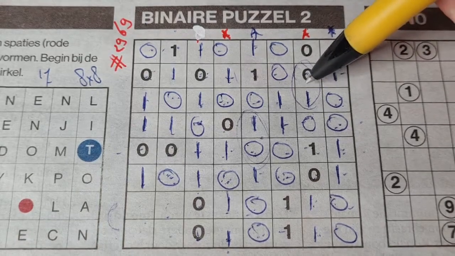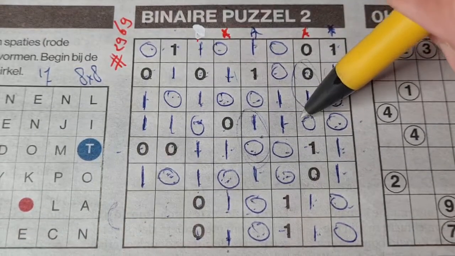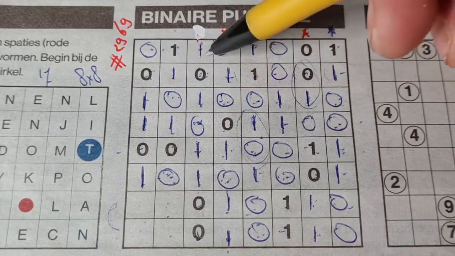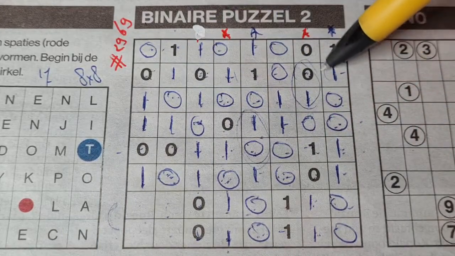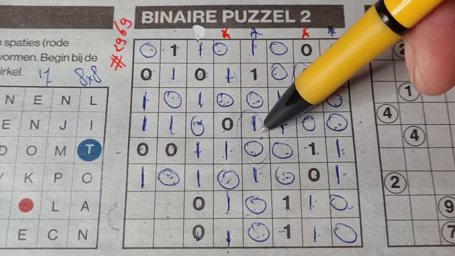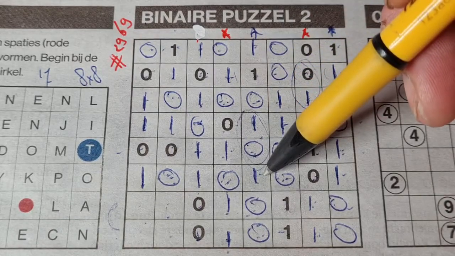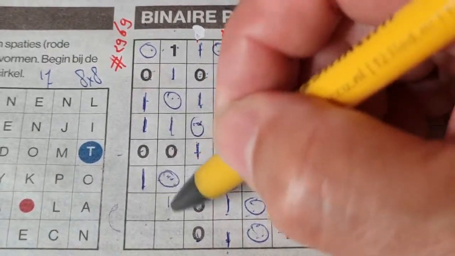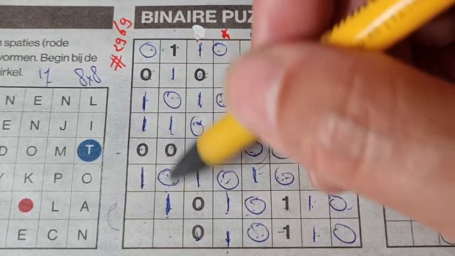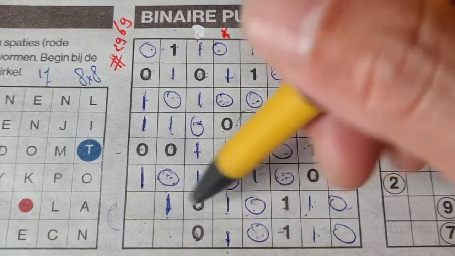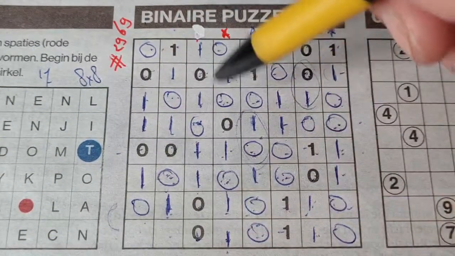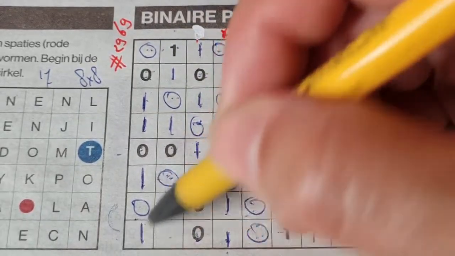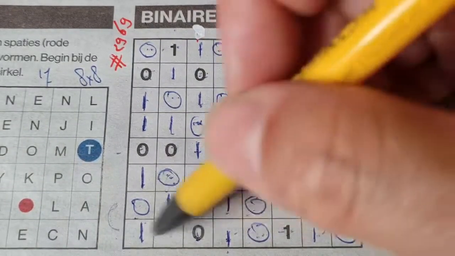Then can we compare this? Cannot compare the columns. 1 1. Double O. Here 1, there 1. Overlooked. I've overlooked. Now we have 4 1s, so the rest are O's. And now we have 4 O's, so the rest are 1s. 4 1s, so the rest are O's.